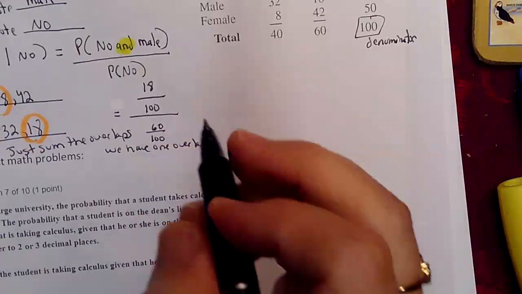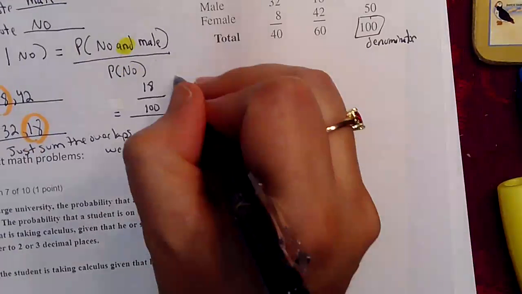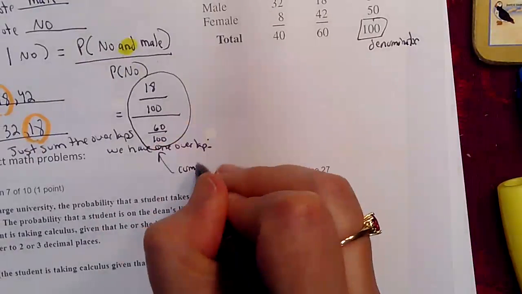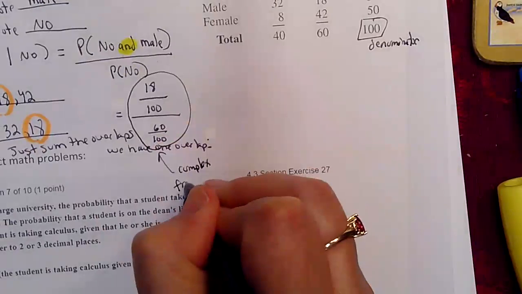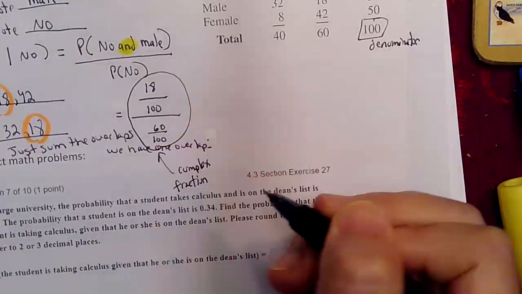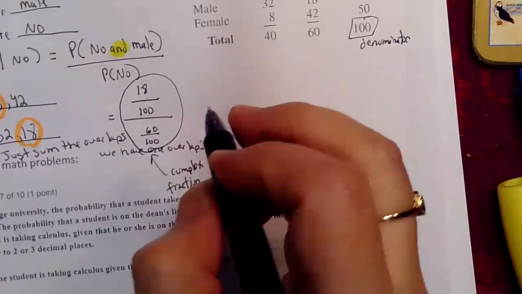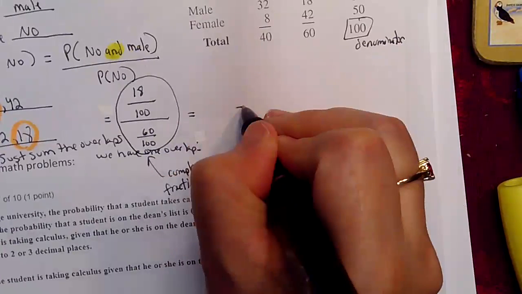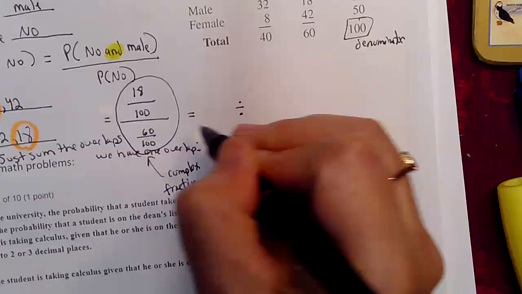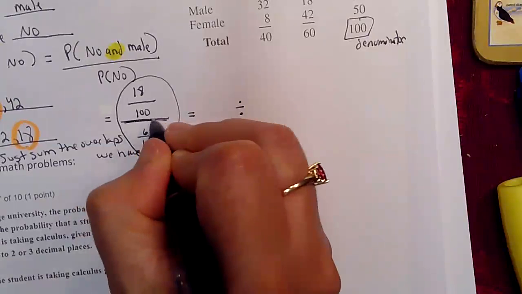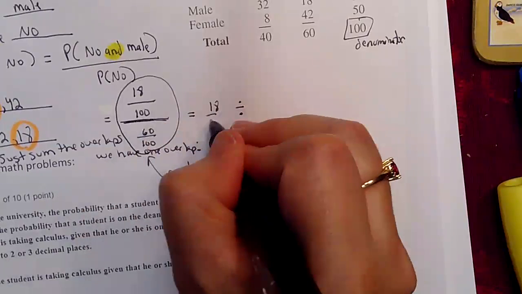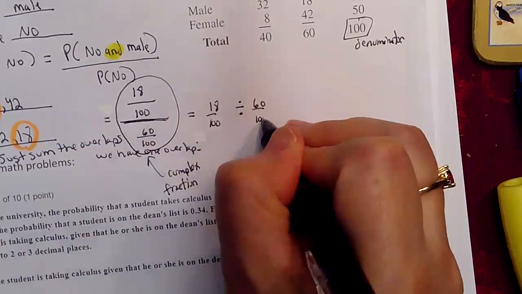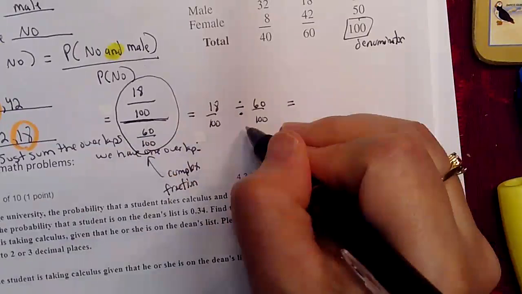And so here's this right here. This is a complex fraction. Remember, you rewrite it using the long bar, so you have 18 over 100 divided by 60 over 100. And how do you divide fractions?